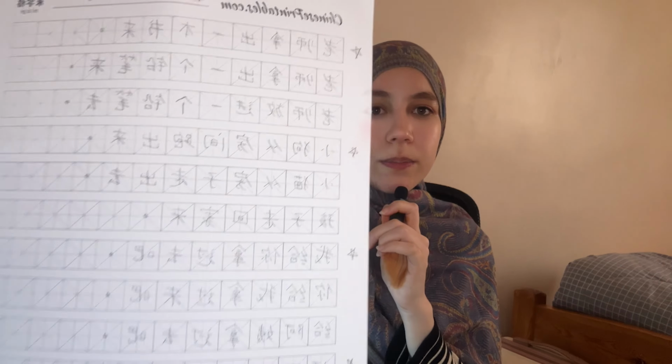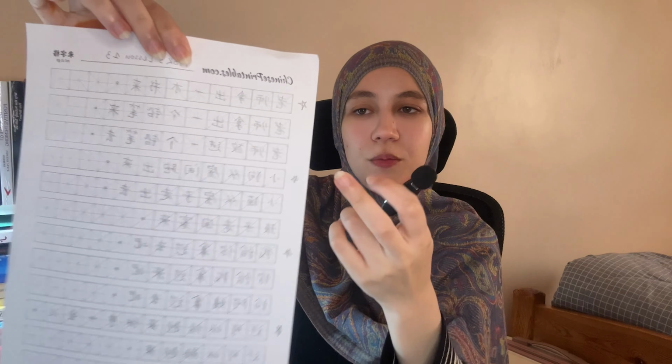To memorize the characters, you can either write them on paper like I have here. Oh, no, these are not for character memorization, but you can do something similar to this. So you can have papers like this.